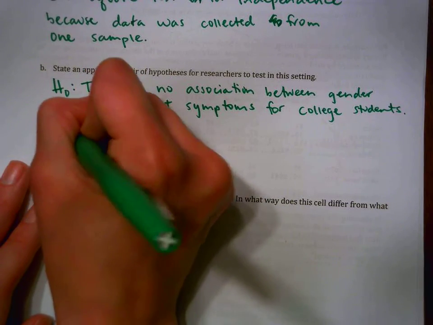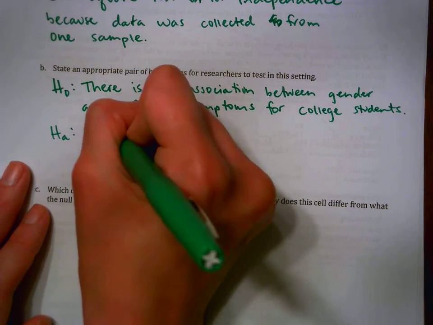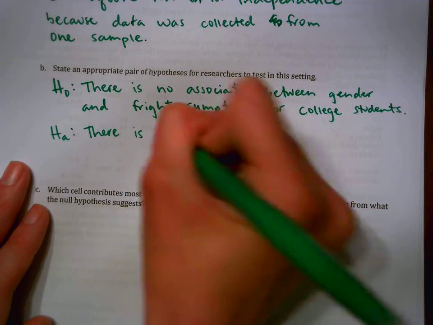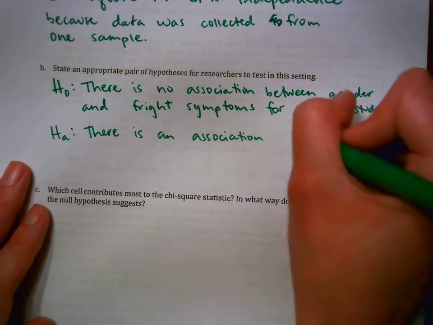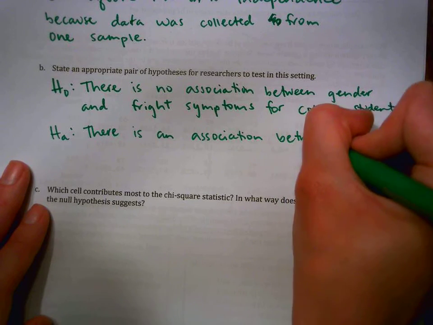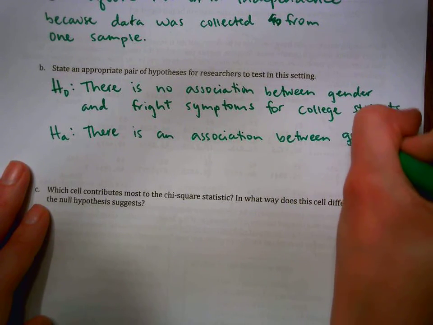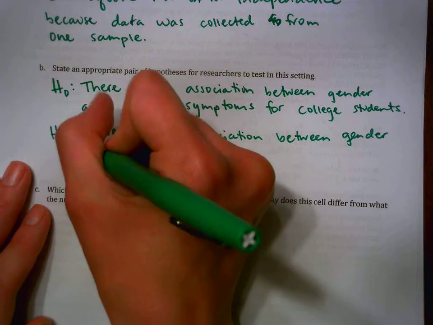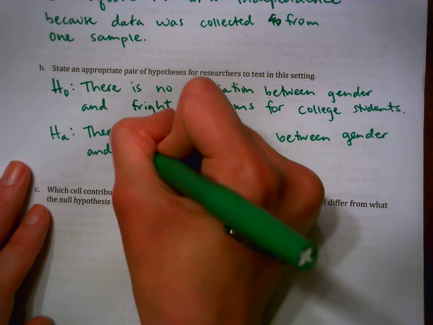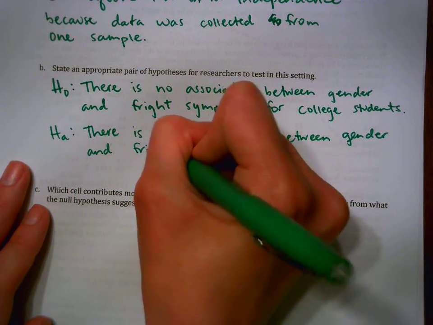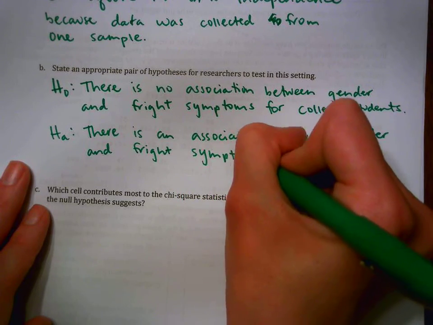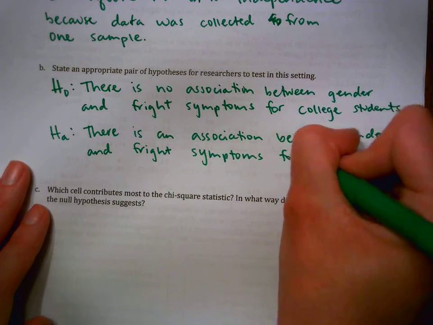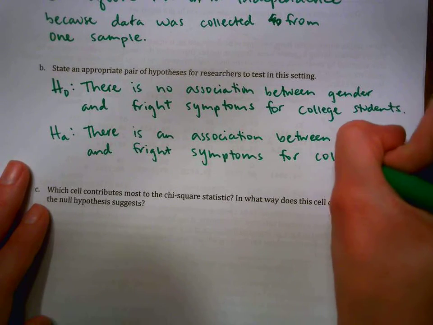And our HA is the same thing, but there is an association between gender and fright symptoms for college students.